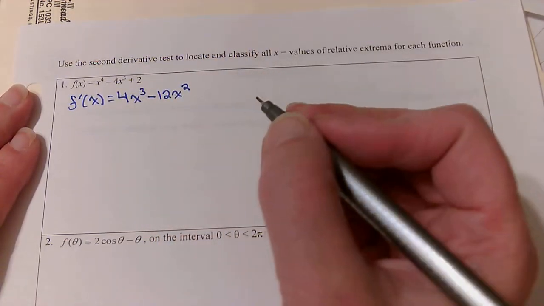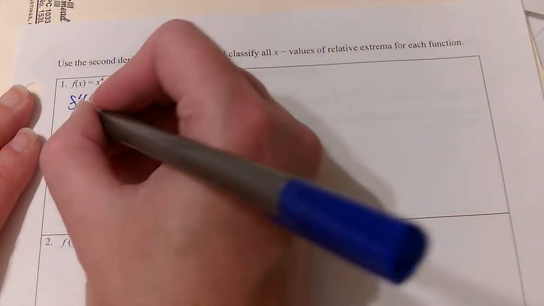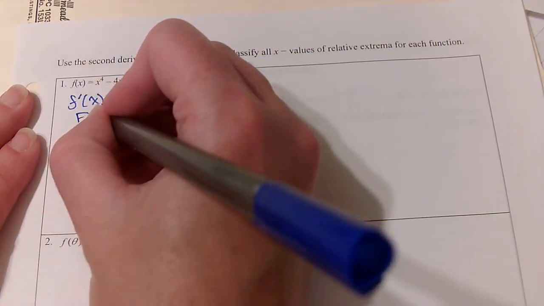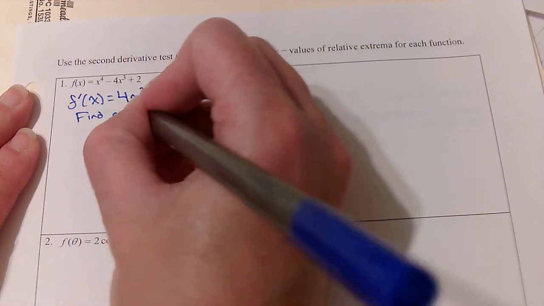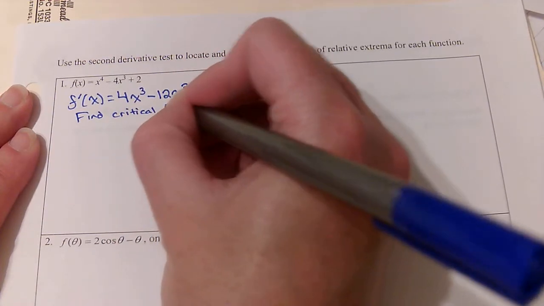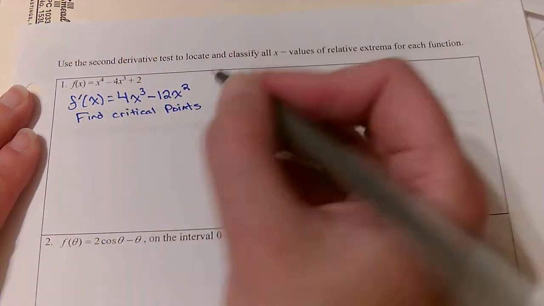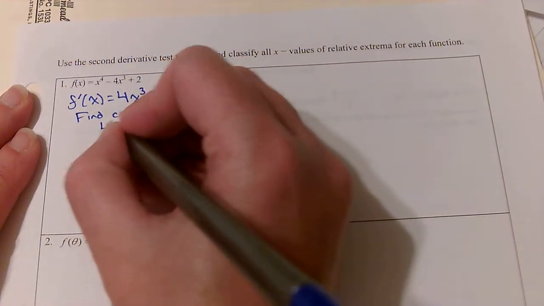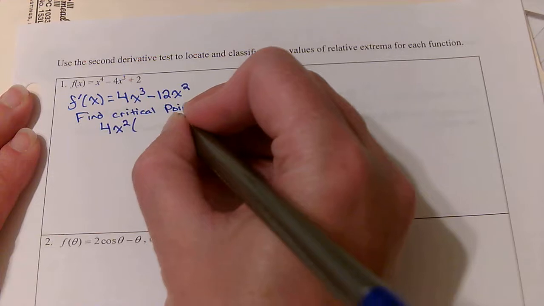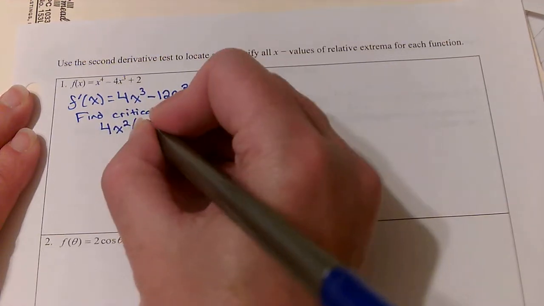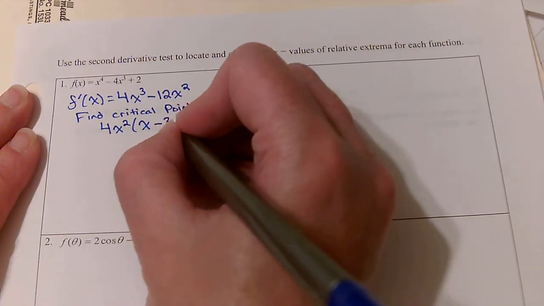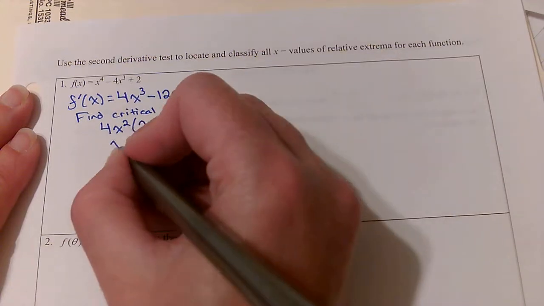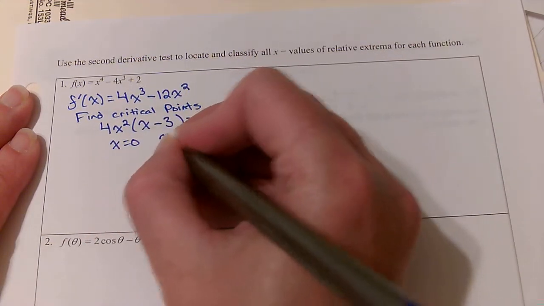We need to find our critical points. That means I need to take that and set it equal to 0. I think I can factor out 4x squared and have x minus 3. So my critical points are x equals 0 and x equals 3.